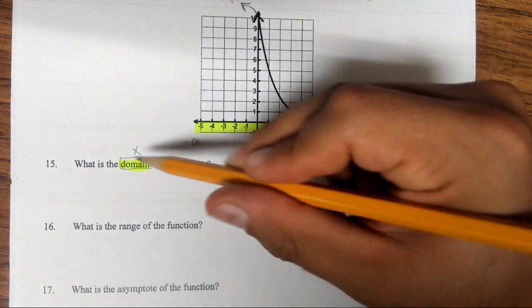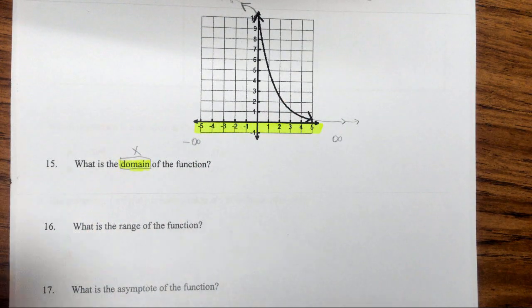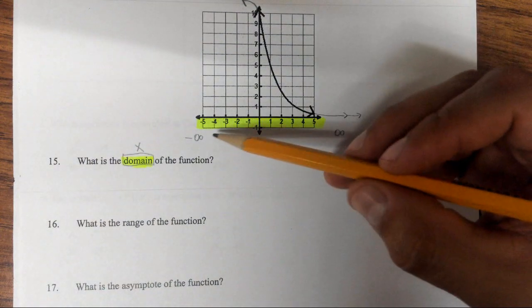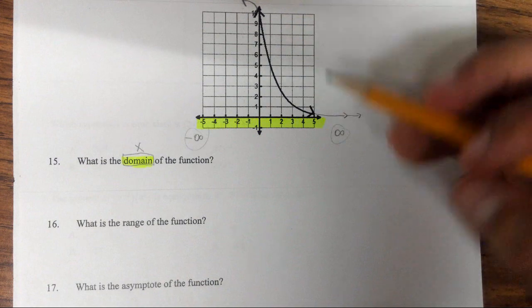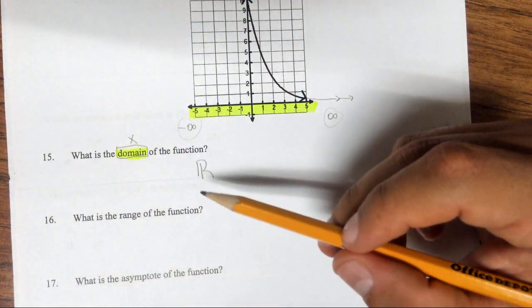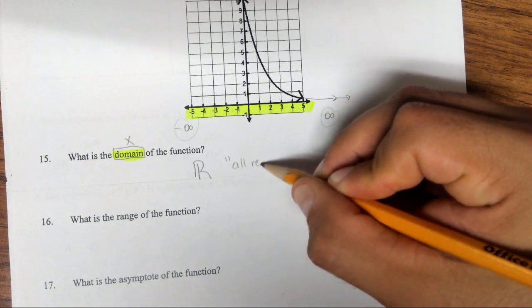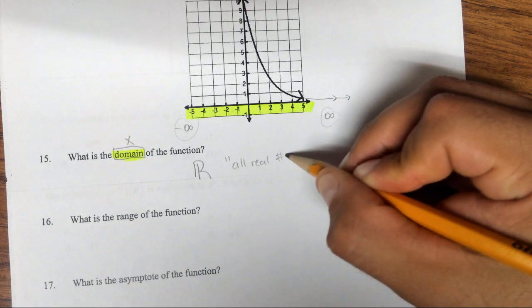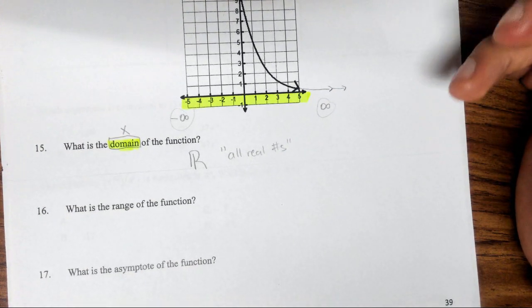So it's going to reach every single number in between. Anytime that our line spans from one infinity to the other, we can write that as all real numbers, which is also written as this little thing, which again means all real numbers.